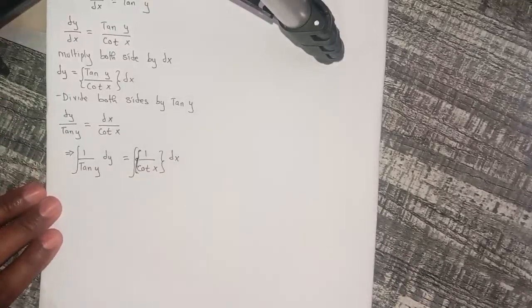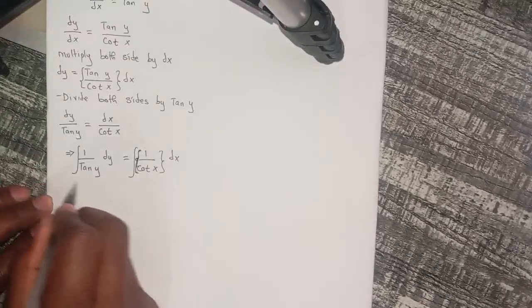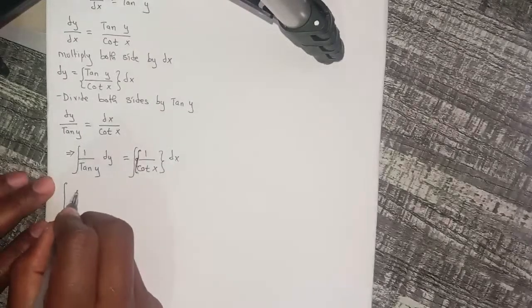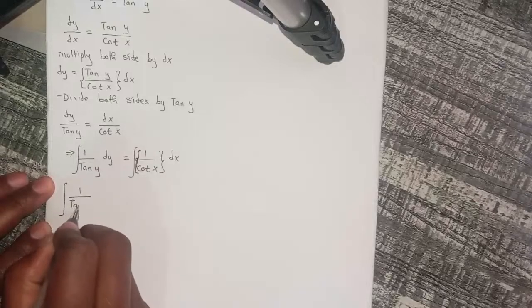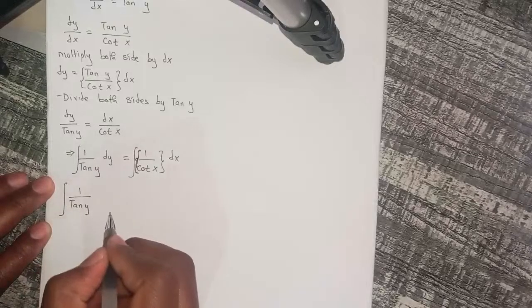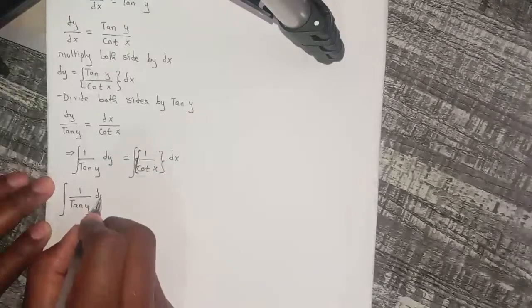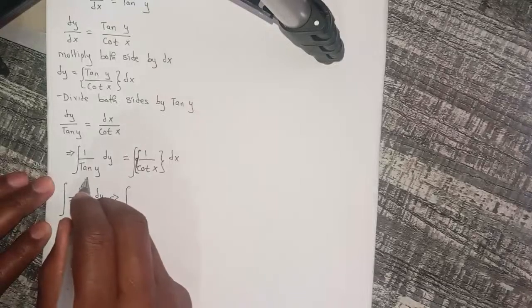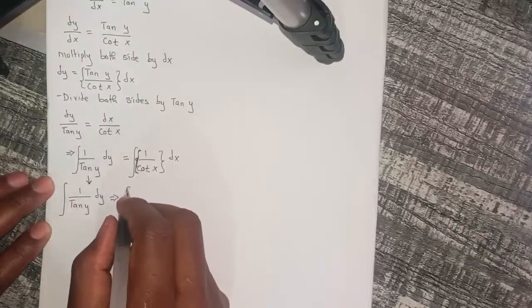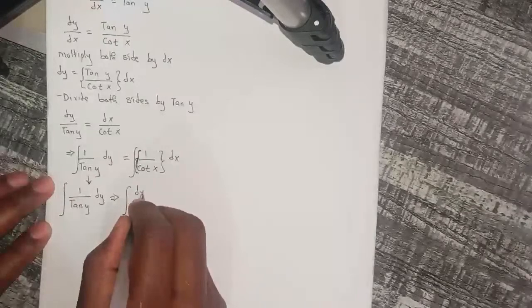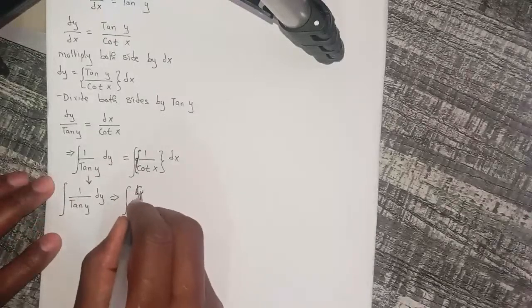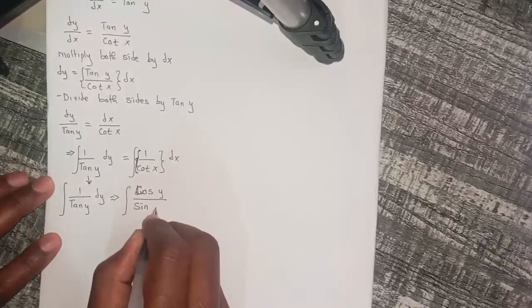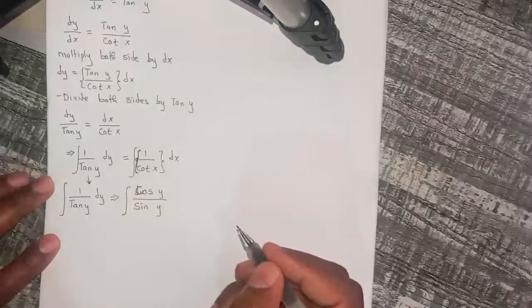And the first part is simply saying the integral of 1 divided by tan y dy is equivalent to the integral of cos y over sin y dy.